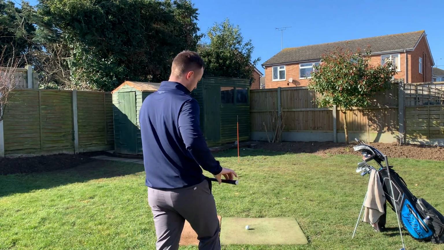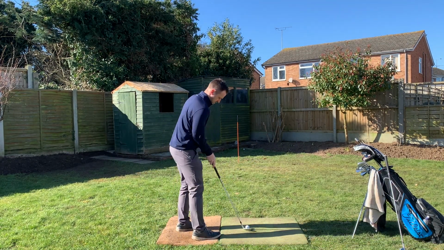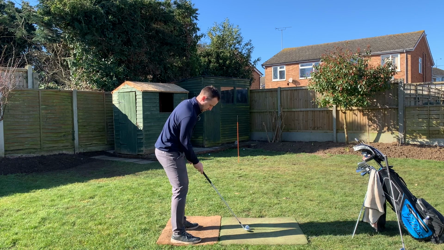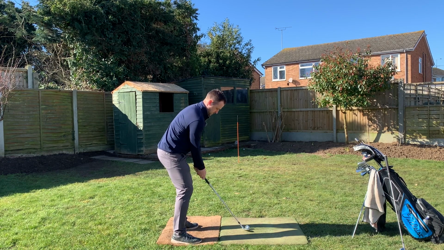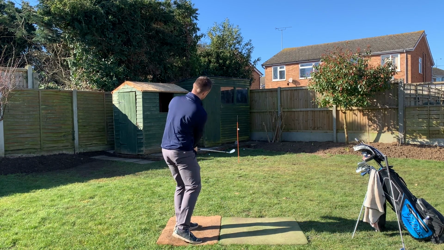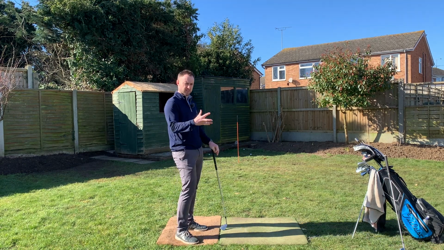So let me just show you that in terms of the shot. So I'm going to go lower handle, but I'm going to open the face as well. So when I do that, you can see that the ball goes lovely and straight again.